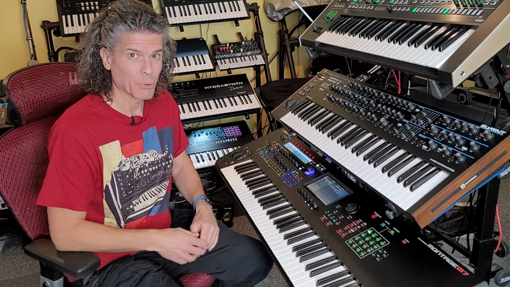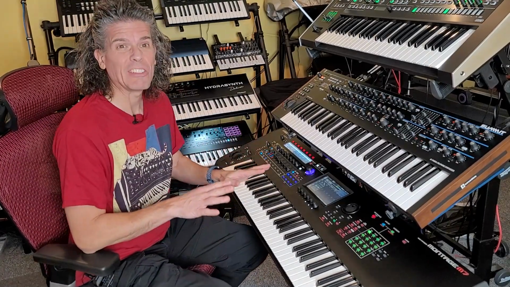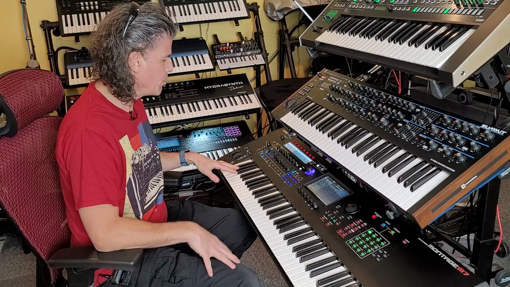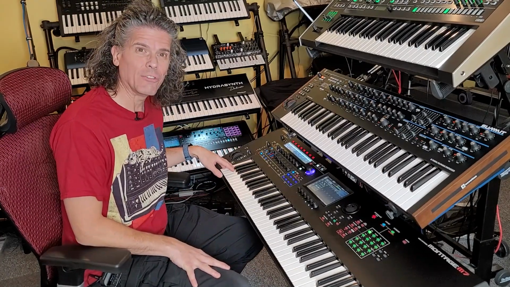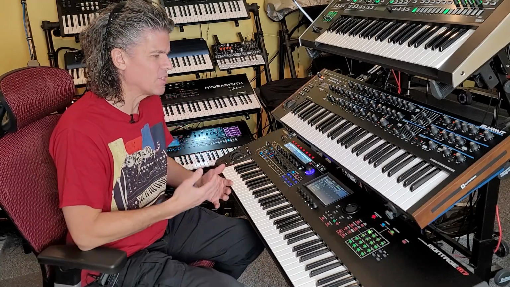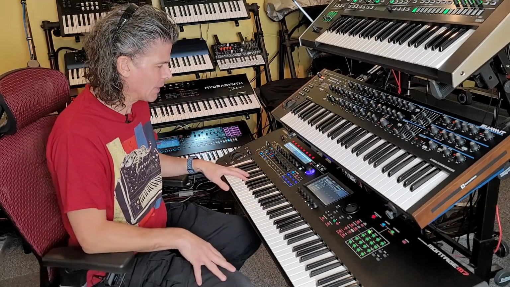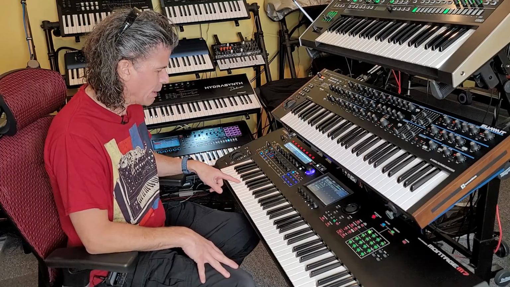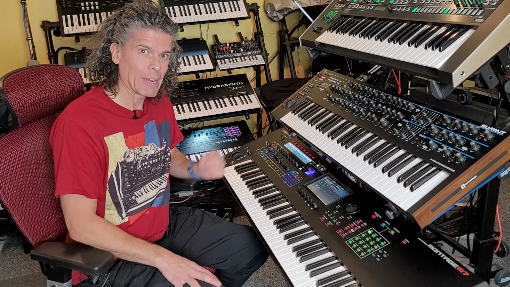I love the pianos on the Montage. Today we're going to be talking about how to put chords on individual key presses. This has been one of the most requested comments I've received: hey, how do I make it so that I can play individual chords just by pressing one key? Coming up.